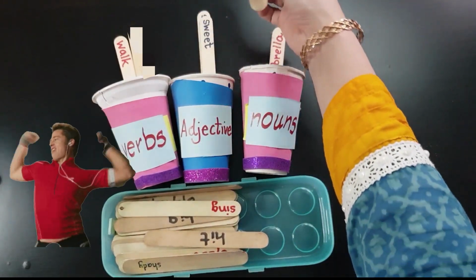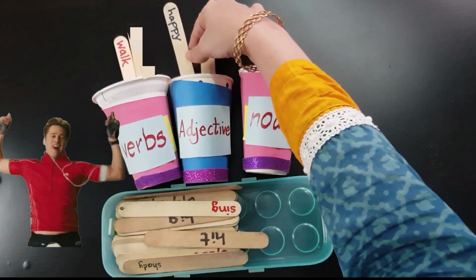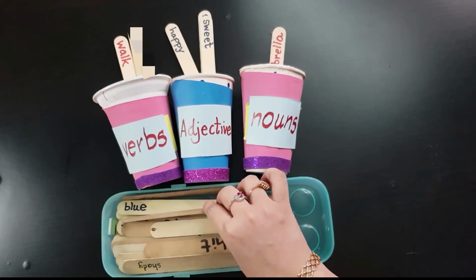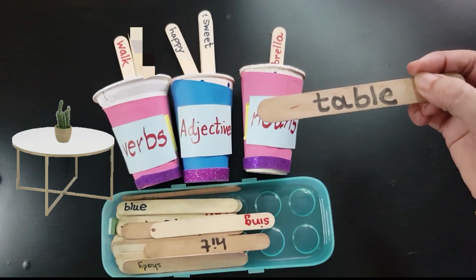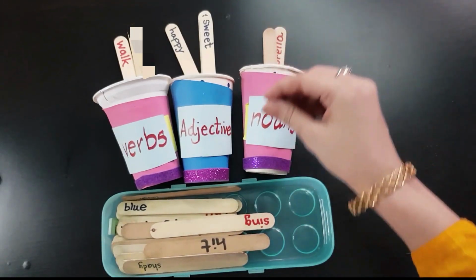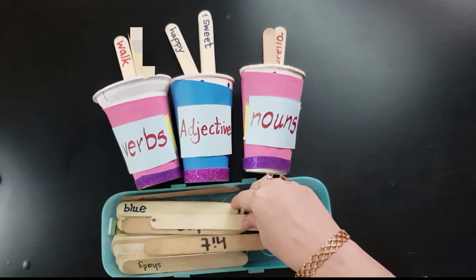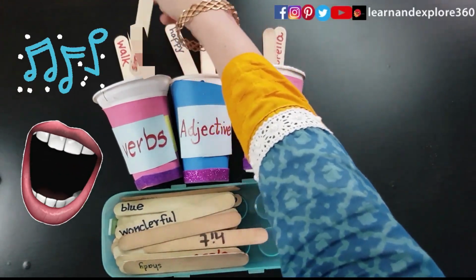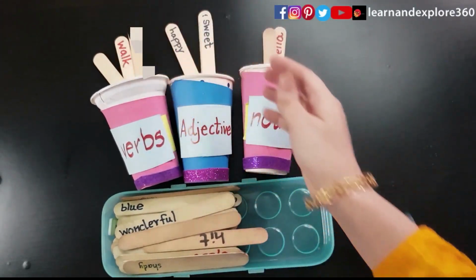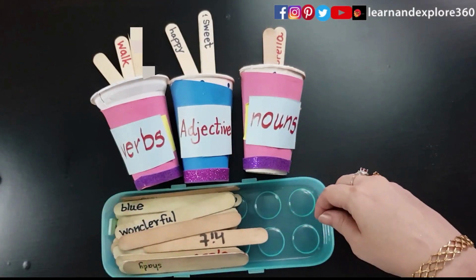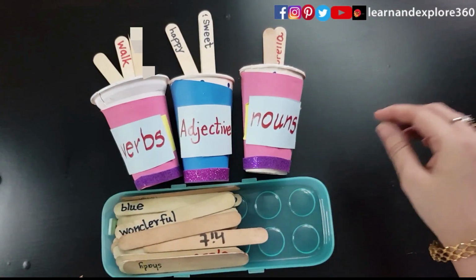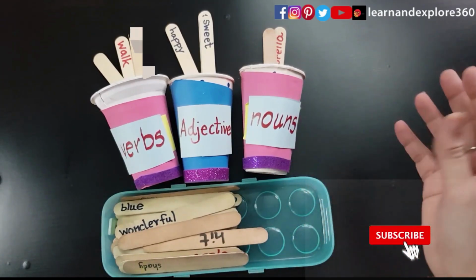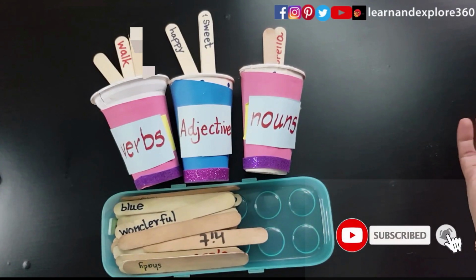Happy. Adjective. Table. Noun. Sing. Verb. So you get the point. So this is how you are going to distinguish or separate verbs, adjectives and nouns, and the child can keep themselves busy like this.